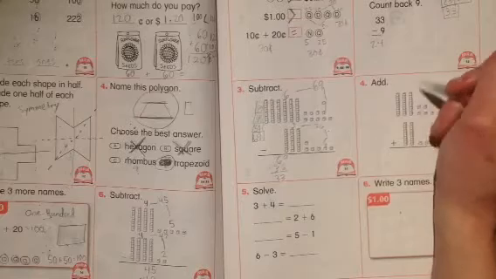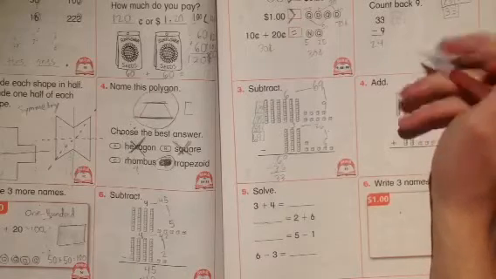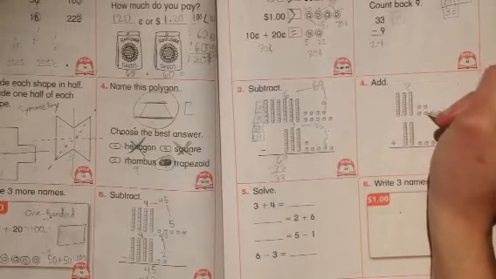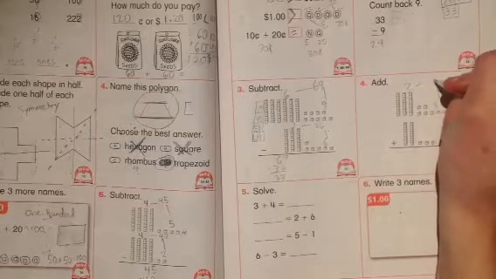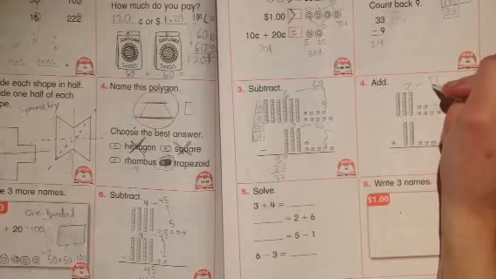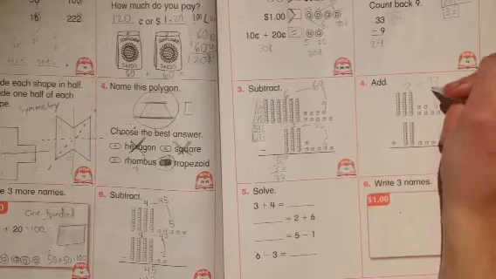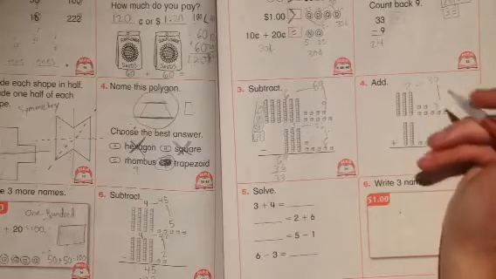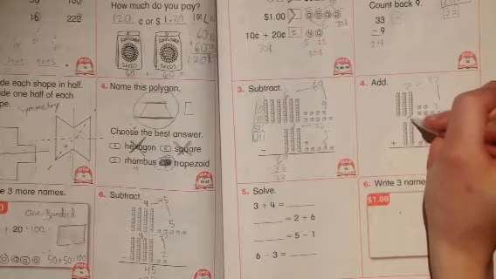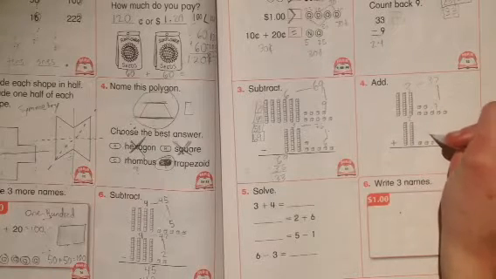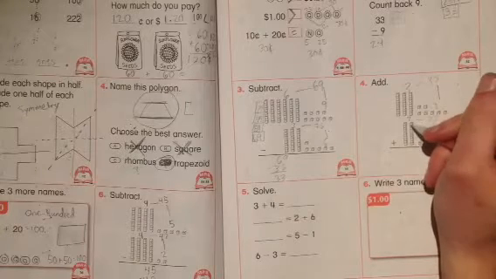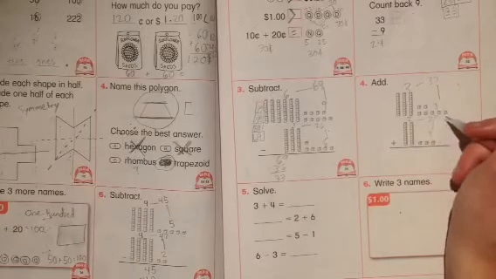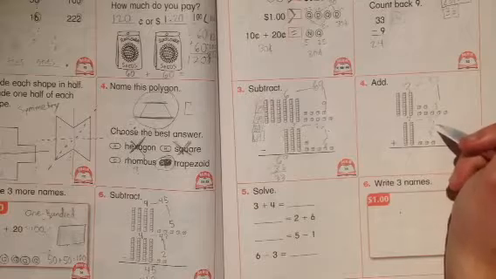For number 4, we have 1, 2, 3 tens. 1, 2, 3, 4, 5, 6, 7. 7 ones. Zoop, zoop. 37. 3 tens equals 30. 30 plus 7 equals 37. 1, 2, 1, 2, 3. Zoop, zoop. 23. We have 2 tens. 2 tens is 20. Plus 3 equals 23.